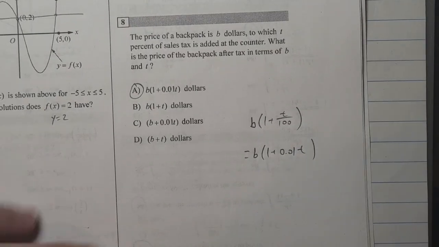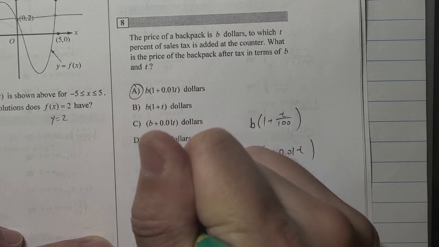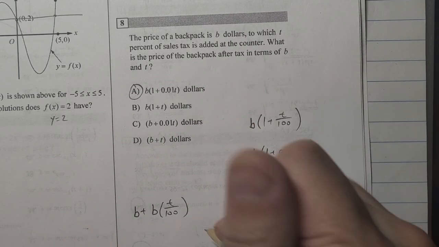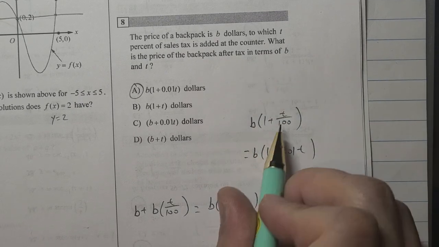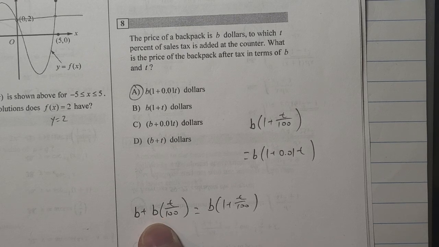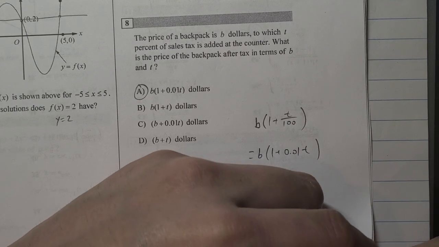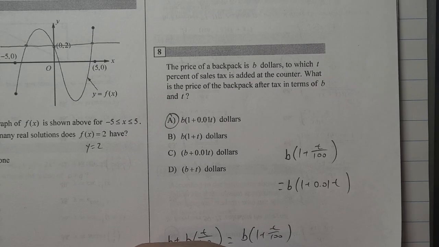And if you didn't know this, you could have done it a little slower. So we need the original price of the backpack, and then the price of the backpack times the percent sales tax. Which you can factor out the B, so 1 plus T over 100, and see this is the same thing as that. So you could have done it this way, a little slower with one extra step, or again, this is a quicker way. If you do this in everyday life, this is a piece of cake. It might be incentive to go shopping and try to calculate the sales tax beforehand.